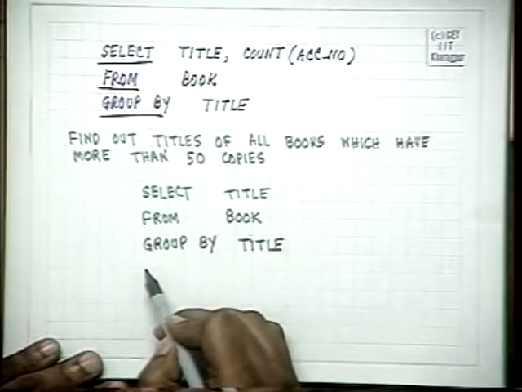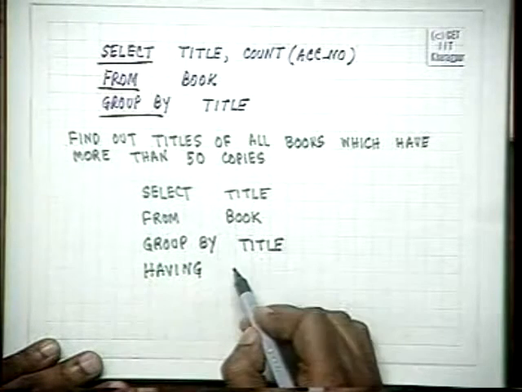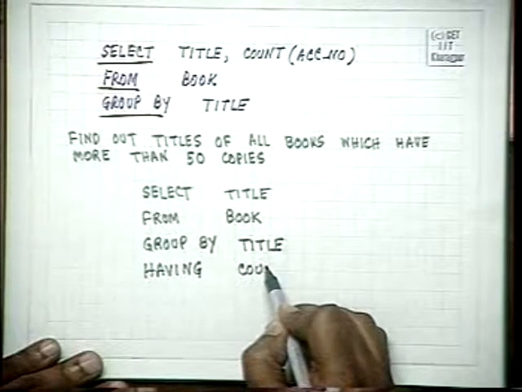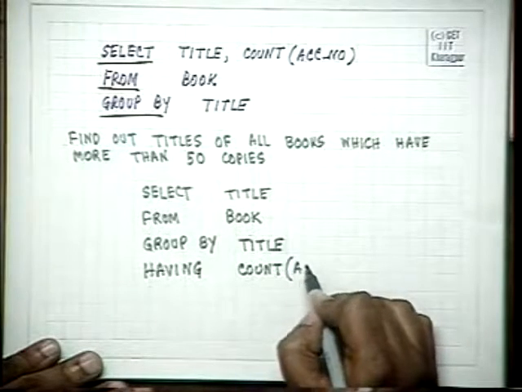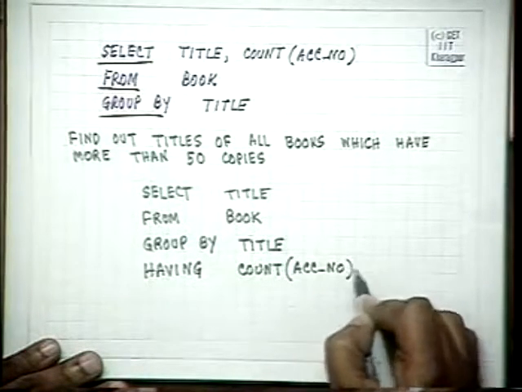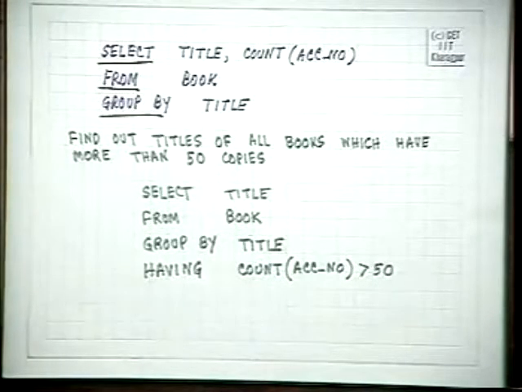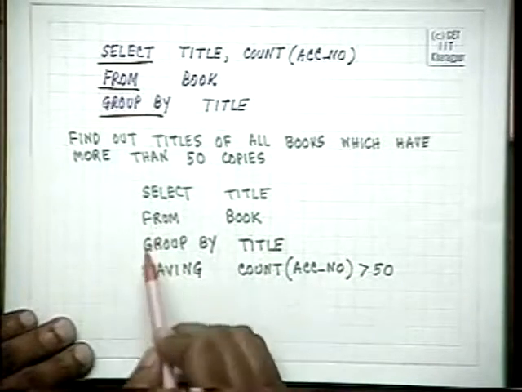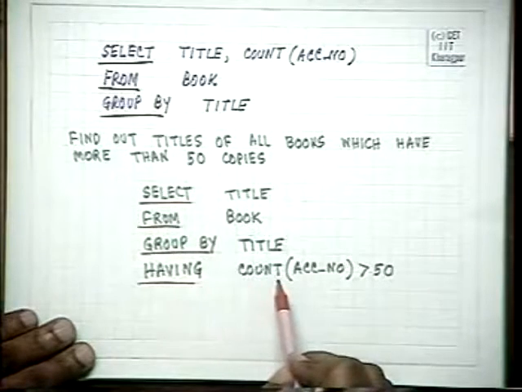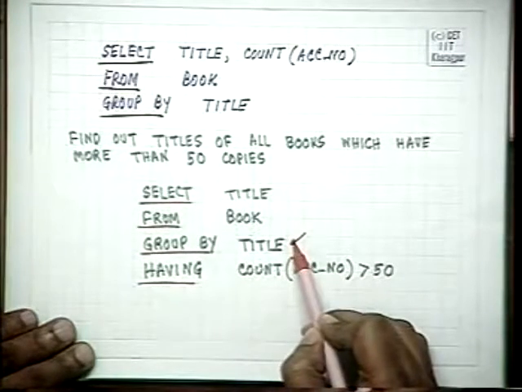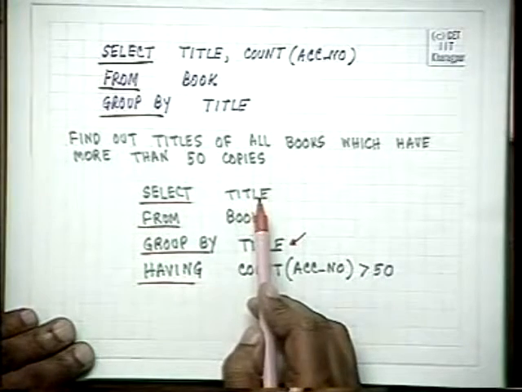And an additional construct is provided called having. Once we have having, we can write having count of accession number greater than 50. So it will do the aggregation on the grouping of title, and if the count on accession number is greater than 50, only those books will be listed.